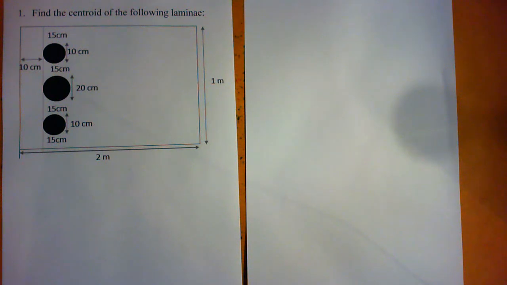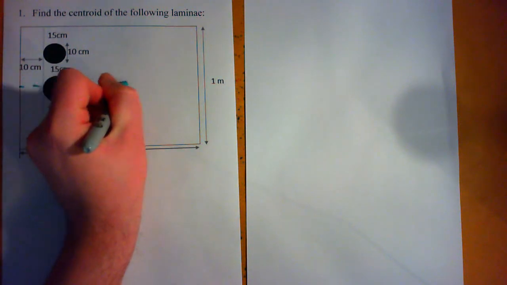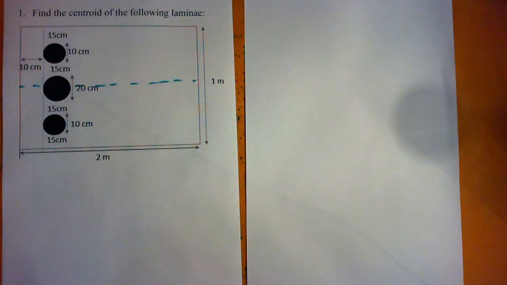below the bottom hole. We also see that the top and bottom holes are the same size, and by symmetry the 20 centimetre hole is right in the middle. So we have a vertical symmetry. It is its own reflection around that dotted line, which is going to be at a height of half a metre, because it's 1 metre high and it's symmetric, so its vertical centre will be right in the middle.